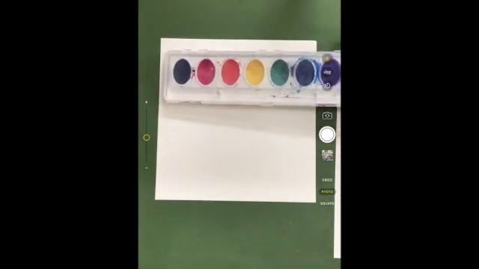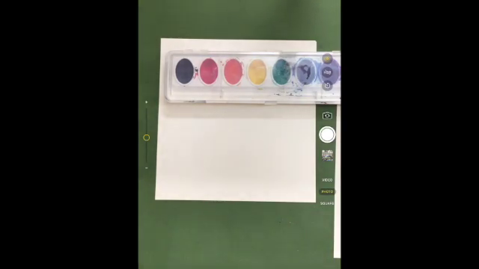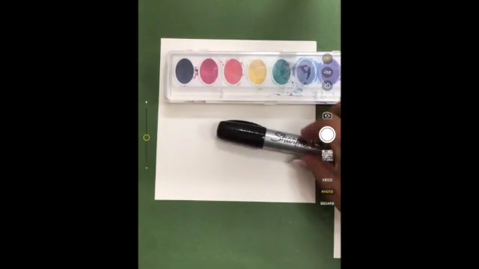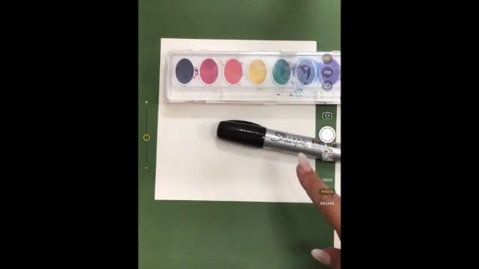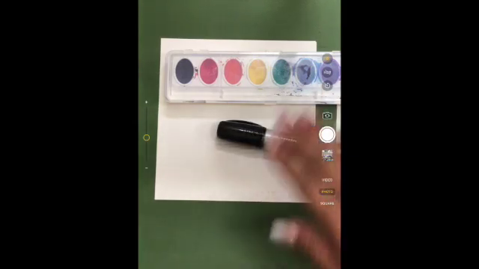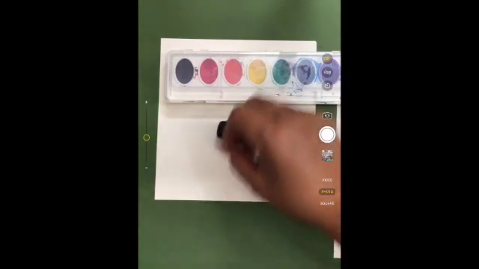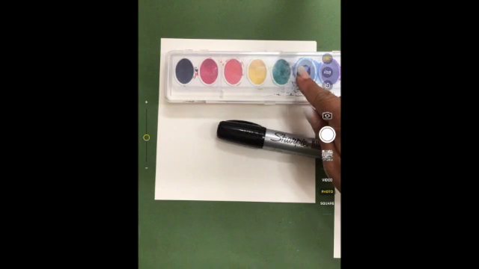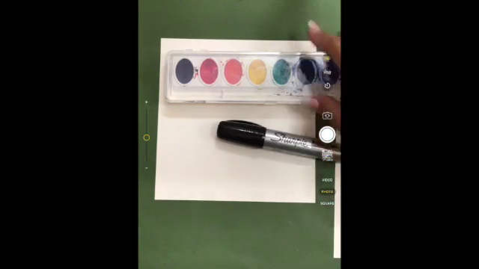When we use watercolor and we're painting over Sharpie marker, the Sharpie marker isn't going to move. When we use the marker to make the lines and we paint over it with watercolor, the lines will stay, and that's why we're using that.